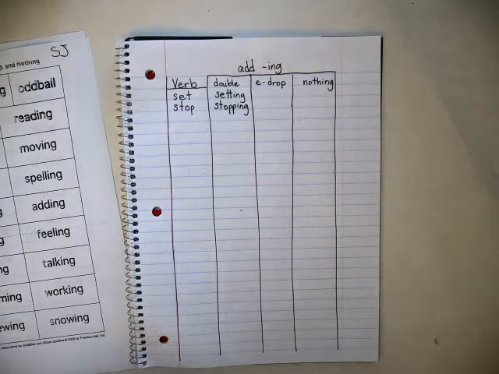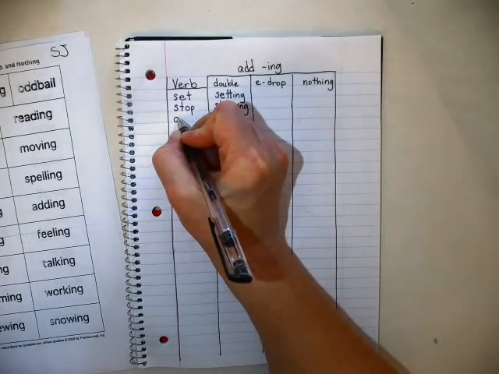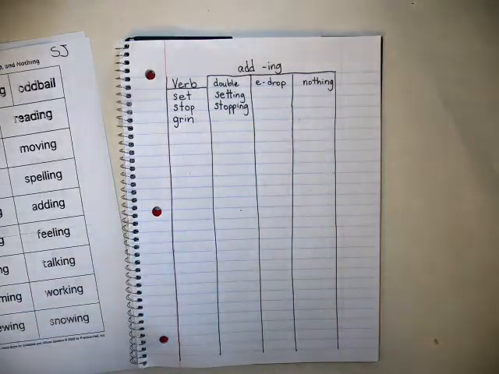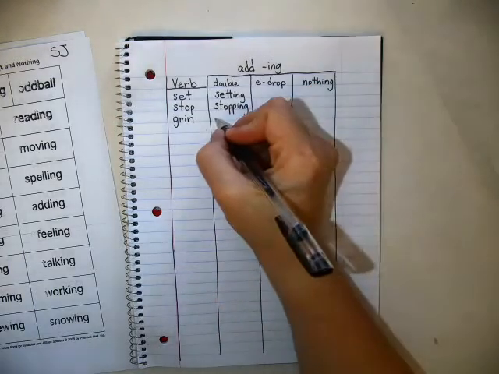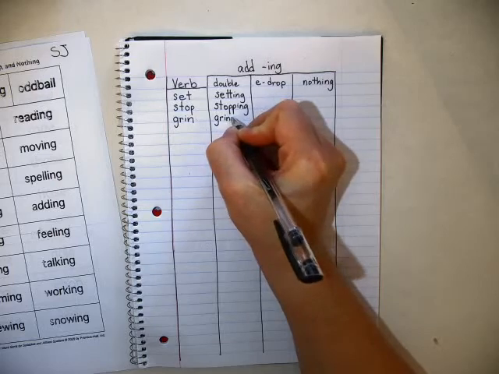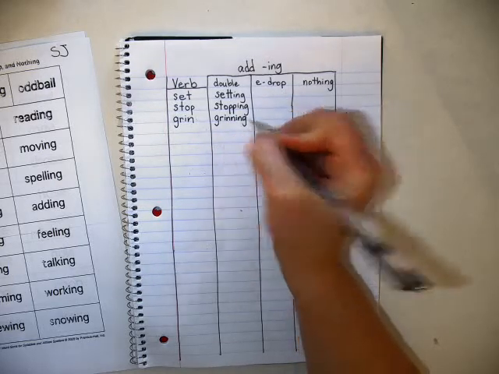Alright, your next word is going to be grin. Grin. Okay, so what happens to that? How do you make grinning? And you may be noticing a pattern here already. If you put it right here in doubling, you'd be correct. I'm trying to keep these together for you so that it's easier to look at in your charts. Grinning.